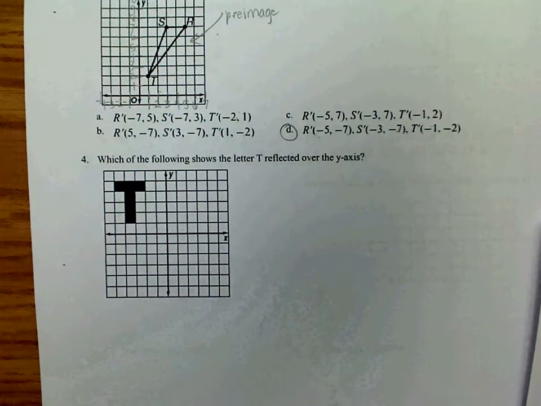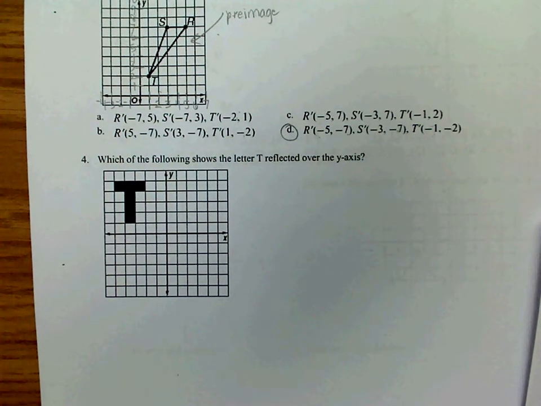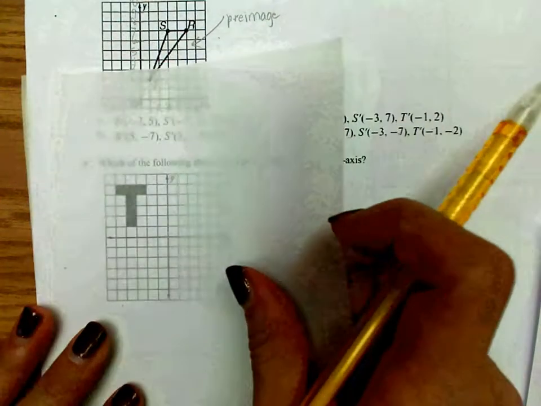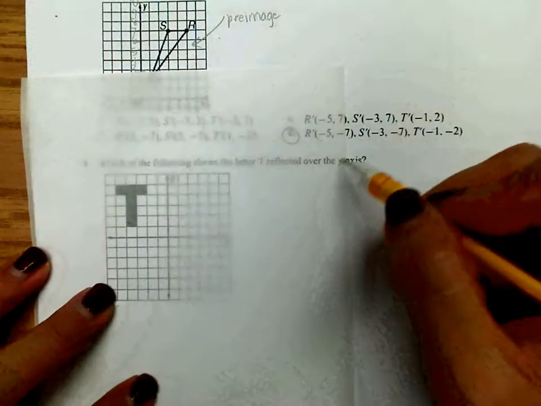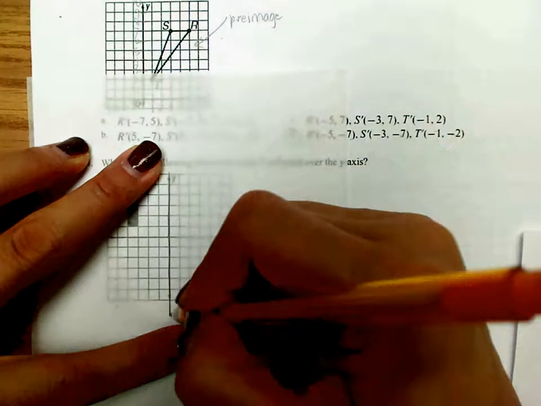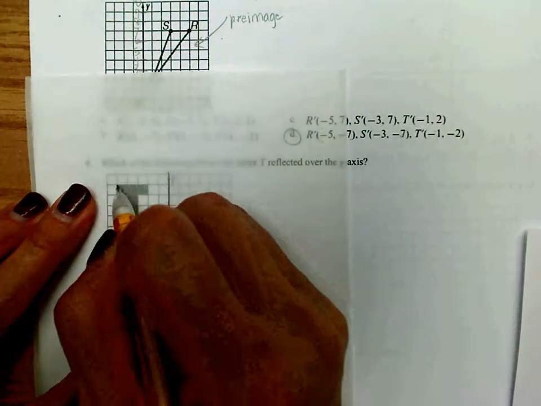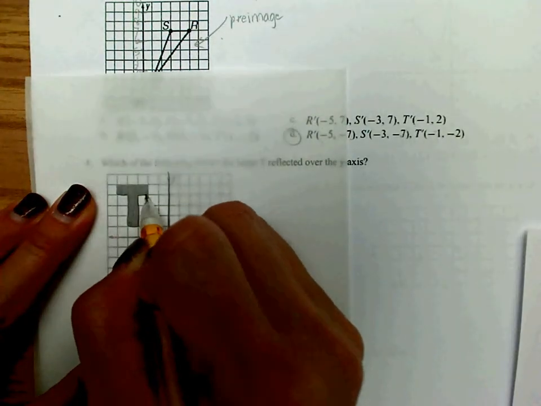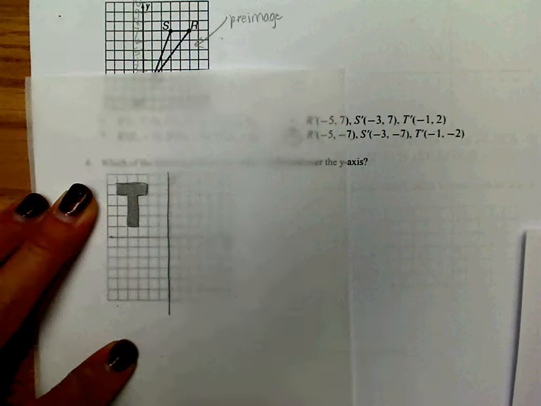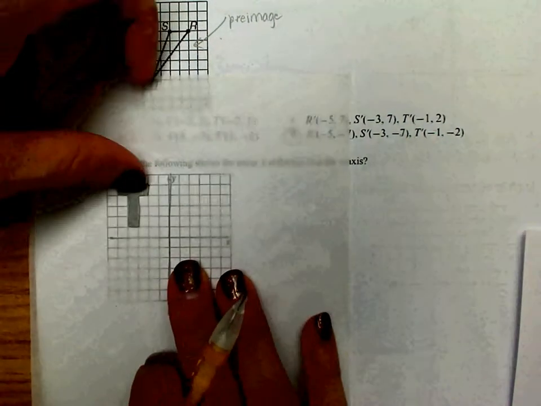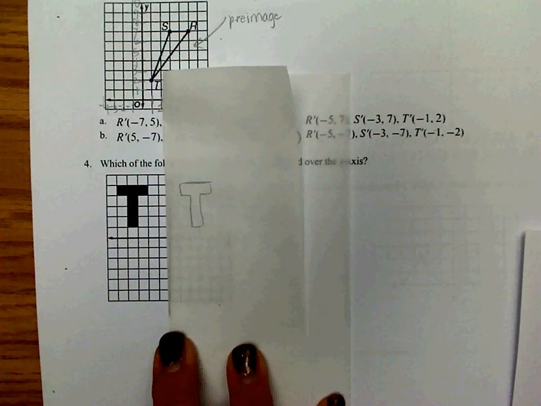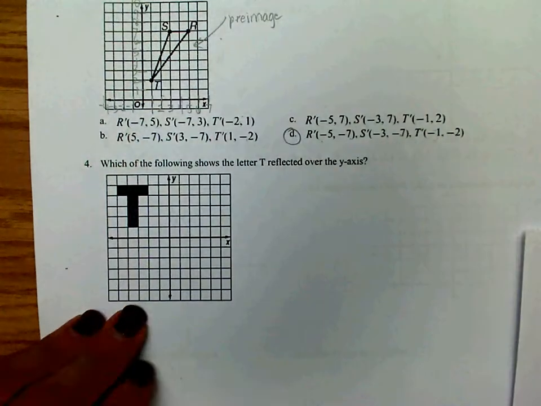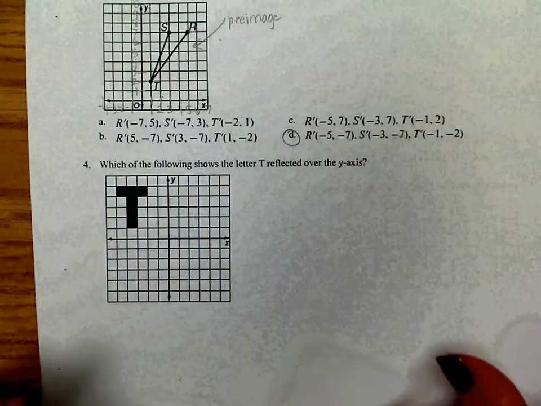Let me get some paper. So I know that you're not allowed to fold the paper, but I'm hoping this helps you visualize it. Since it says reflect over the y-axis, you need to use the y-axis as your fold. So imagine this as your pre-image. Actually, you don't have to imagine it because it's right there. And then you're going to fold it over the y-axis. And there is where it should be in that quadrant 1. So let's see the multiple choice choices on the other side.